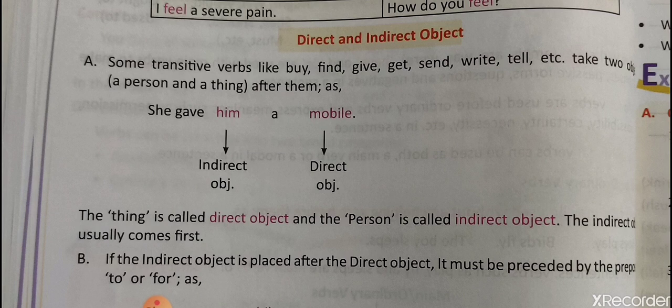And what is the subject here? She. And what is the verb here? Gave. Here the thing is called the direct object and the person is called the indirect object. The indirect object usually comes first.